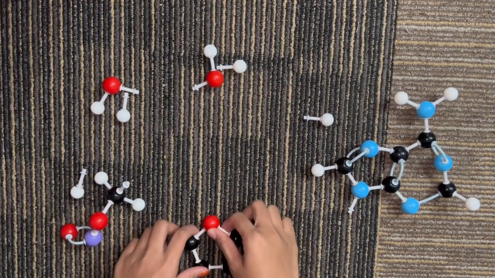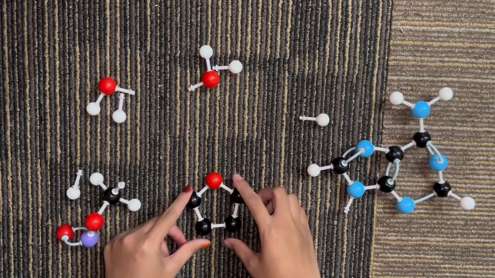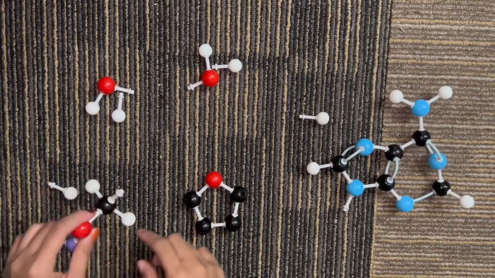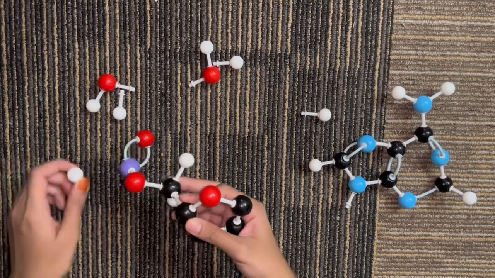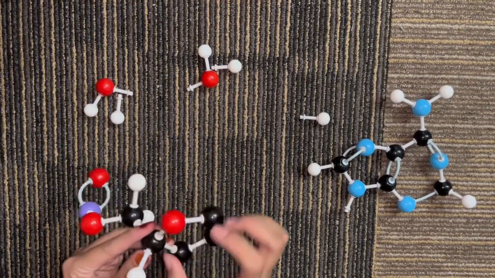Last question, it says, I have to build a nucleotide. So I will show you in the next video. A nucleotide consists of 3 molecules. First is a nitrogenous base, second a 5-carbon sugar, and the third one is a phosphate group.